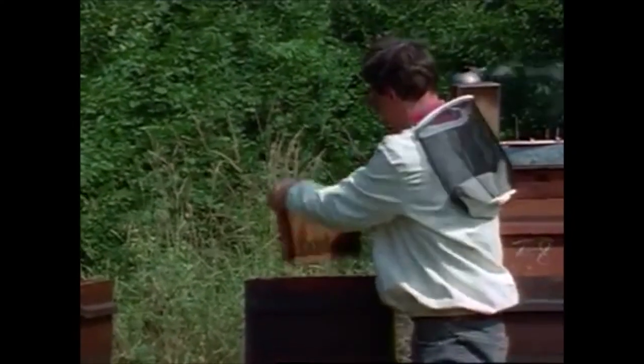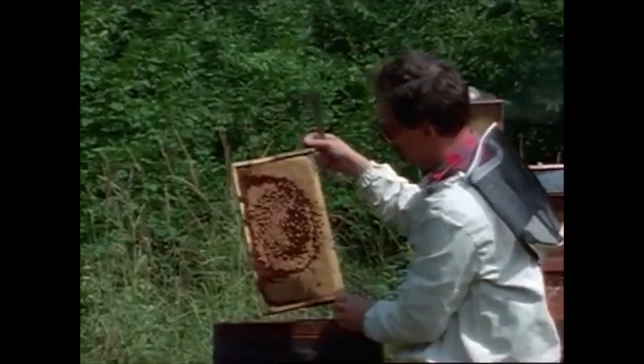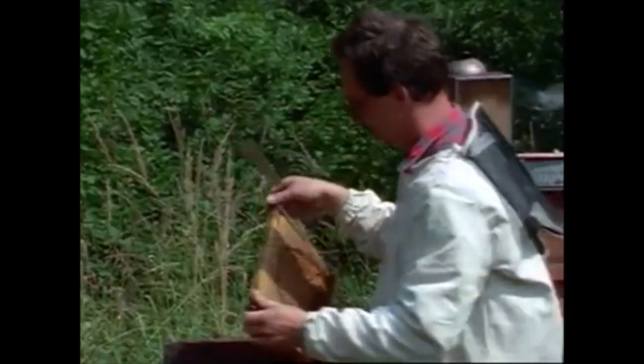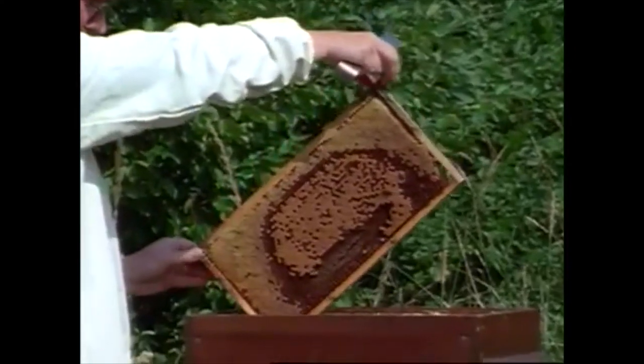Obvious differences are levelled out at once by the judicious removal or addition of brood. One frame of brood roughly corresponds to the number of bees which densely cover 2 frames.